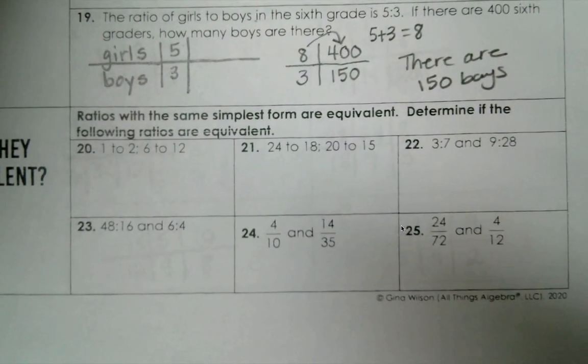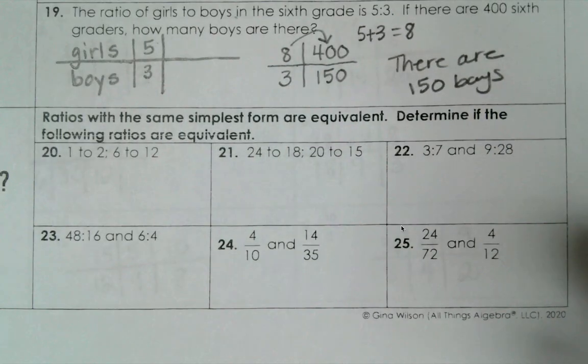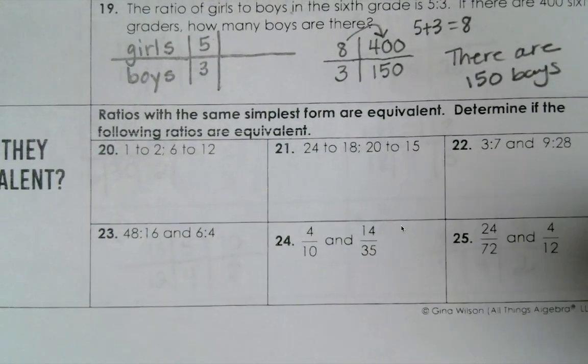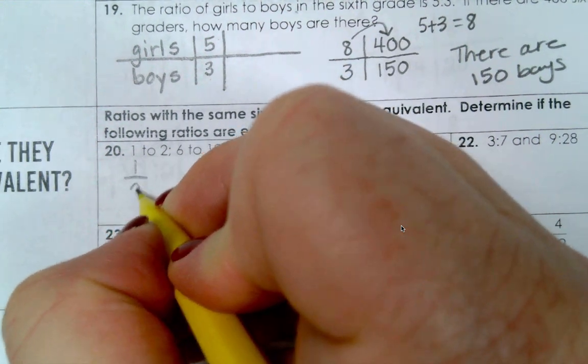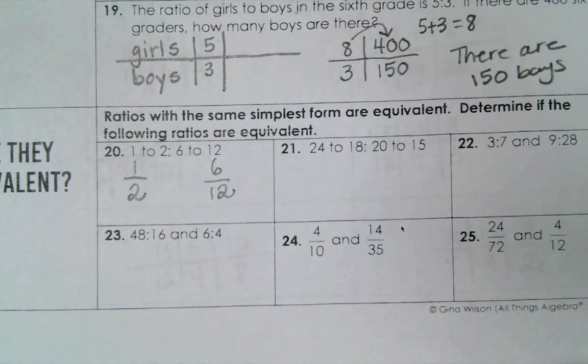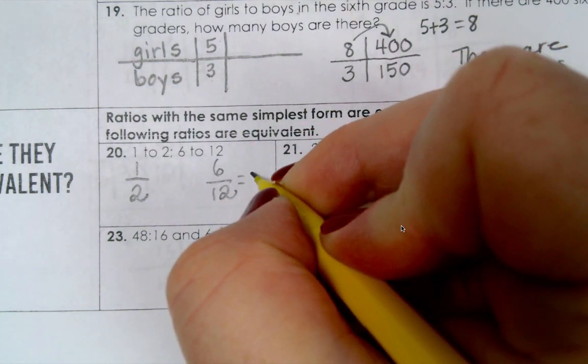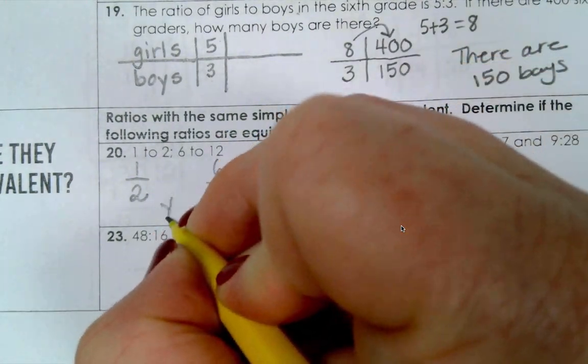Down here it says ratios with the same simplest form are equivalent. Determine if the following ratios are equivalent. So here's what you're going to do. You're going to put a ratio 1 to 2 and then 6 to 12, and you're going to simplify. You can simplify in your calculator. 1 to 2 is already simplified, but we're going to put 6 to 12 and simplify that, and I get 1 to 2. So I'm going to say yes.